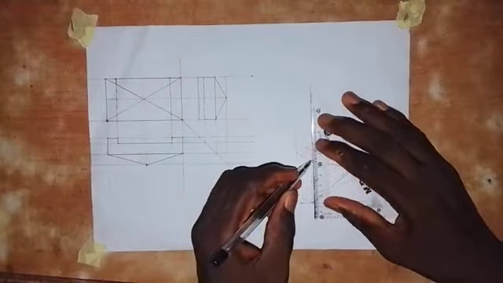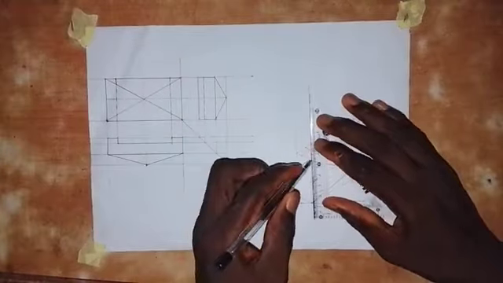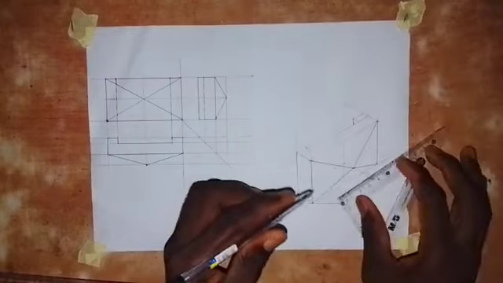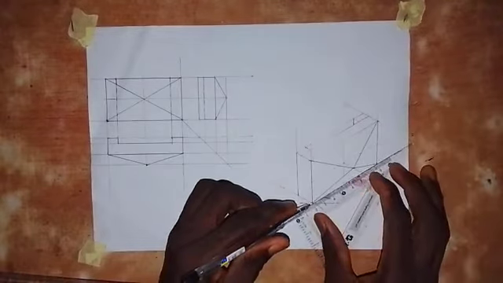So then we are going to make this line a thick line from here to here. We make this line a thick line from here to here. Then this short line is a thick line from here to here. So we also make this line a thick line, from here down here like this. Then this line, we have to make it a thick line from here to this end.